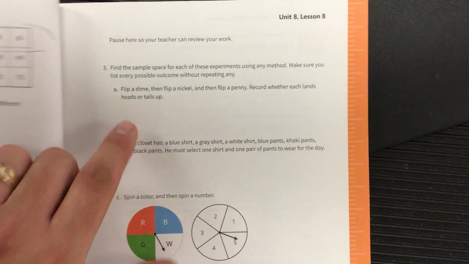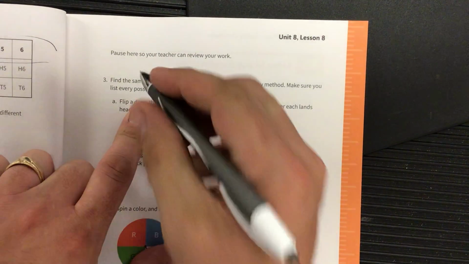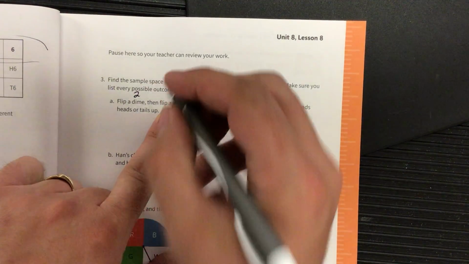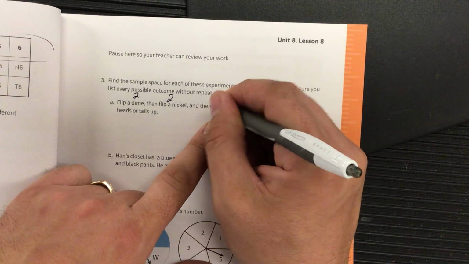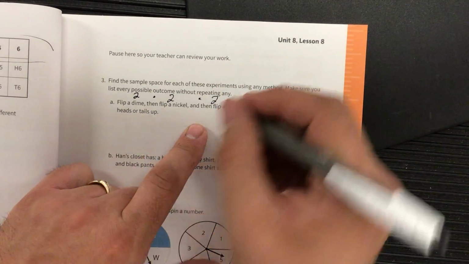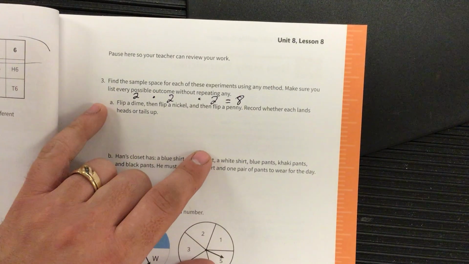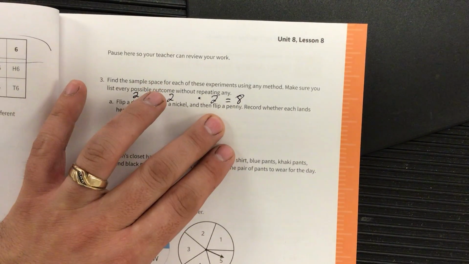Okay. How many outcomes do we have on flipping a dime? 2. How many outcomes do we have flipping a nickel? How many outcomes do we have flipping a penny? 2. That is not 6. That is 8. You literally multiply them together, guys. Not 2 times 3. 2 times 2 times 2. So I need to have 8.